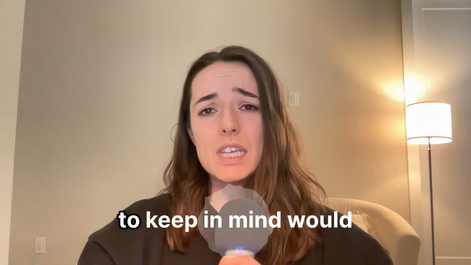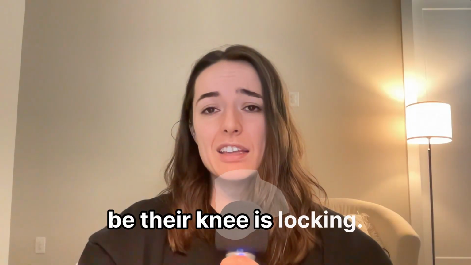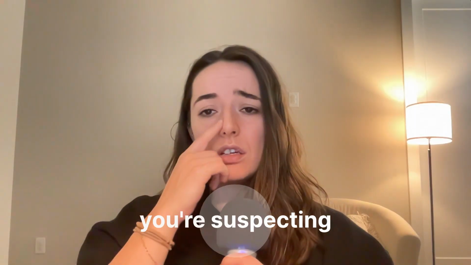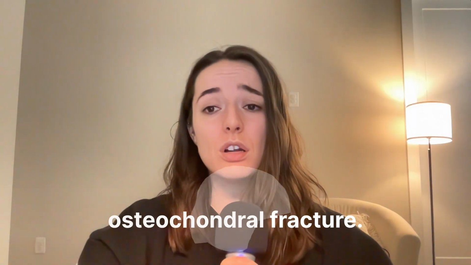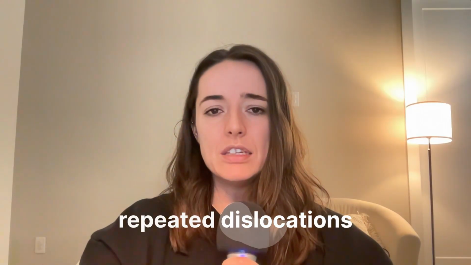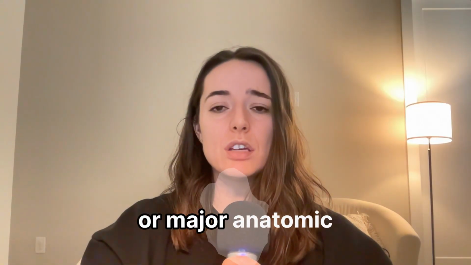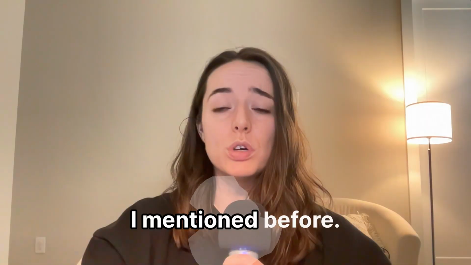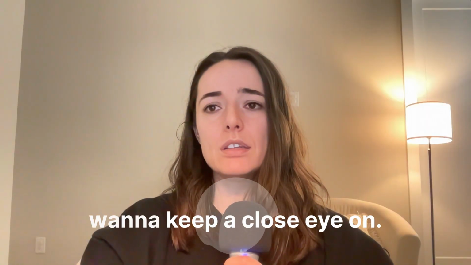But some red flags to keep in mind would be their knee is locking, there's a large effusion, you're suspecting a loose body and an osteochondral fracture. Also, something to keep in mind is if they have repeated dislocations or major anatomic risk factors, like what I mentioned before, that's also something we want to keep a close eye on.